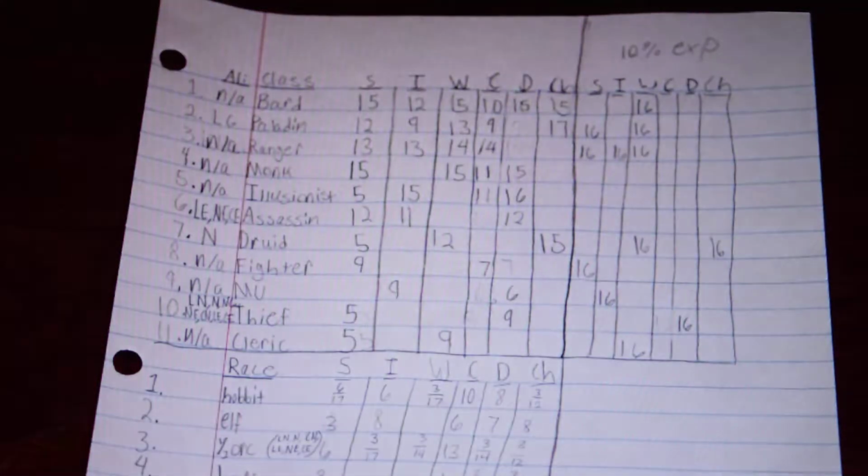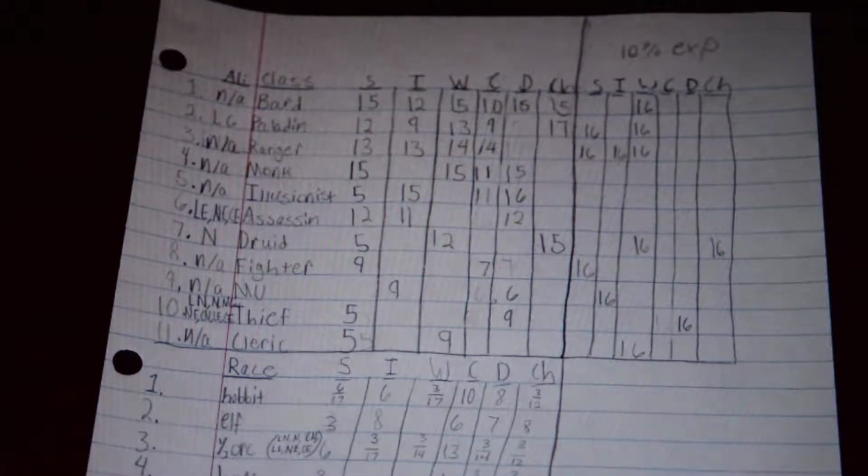So to help you play and roll up characters, I've created these three charts. One of them will help you with your class, one will help you with your race, and another with your experience point bonus. These charts I use all the time and are very, very helpful. So, let's start off with the class chart, right here.